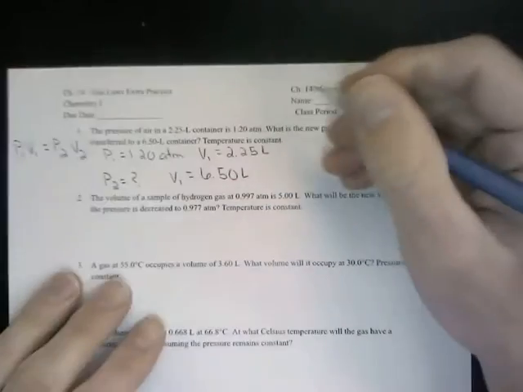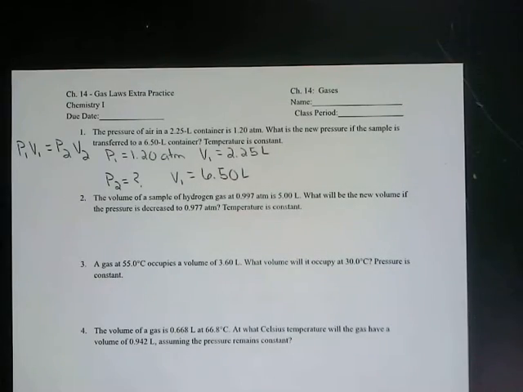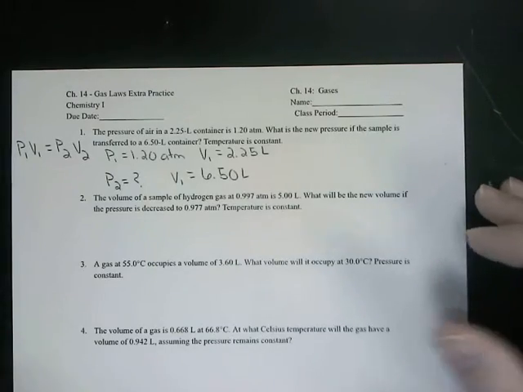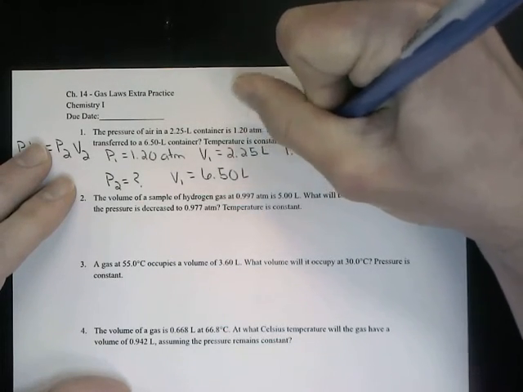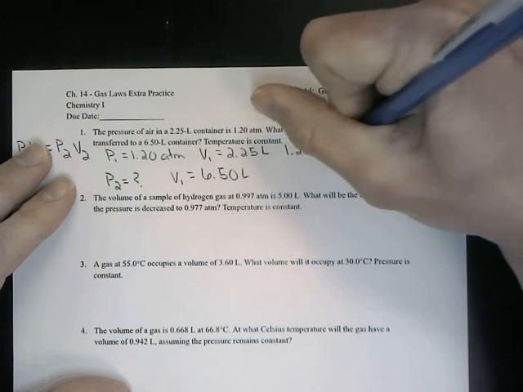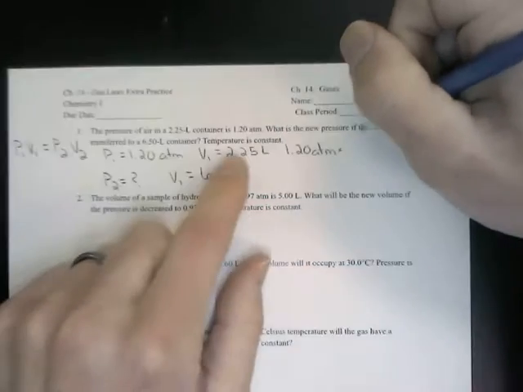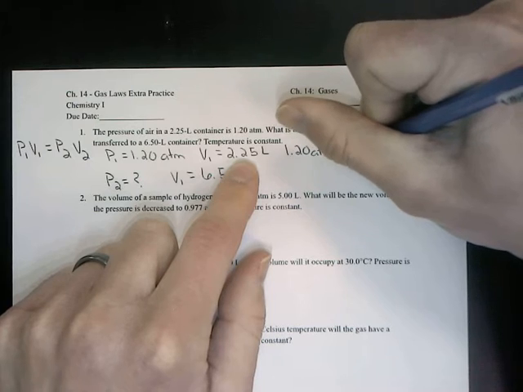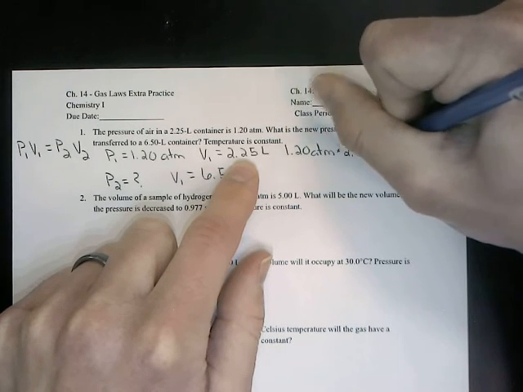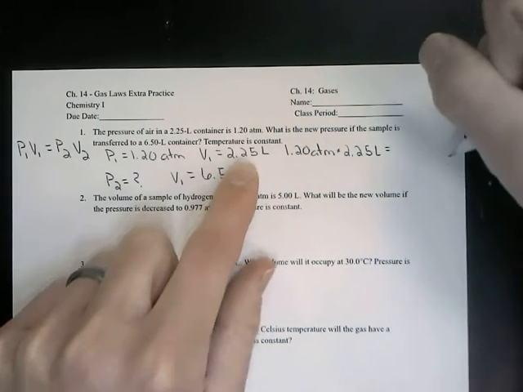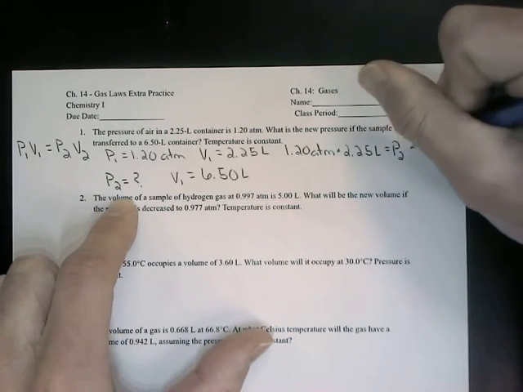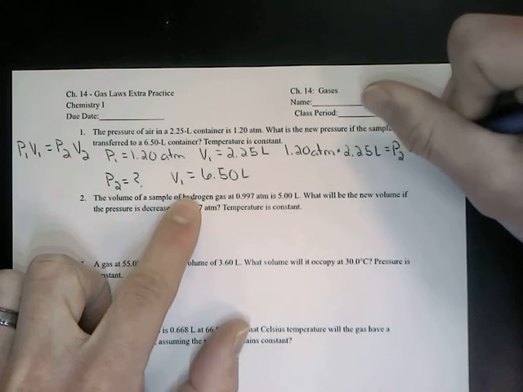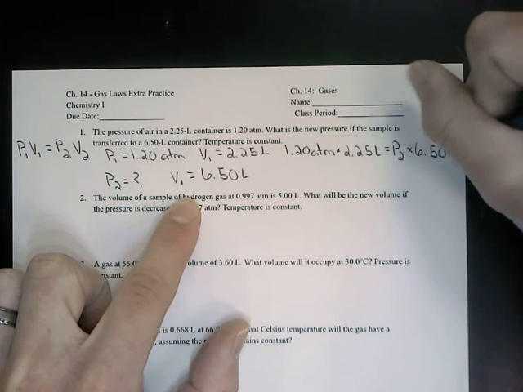So we will take here our 1.20 atmospheres times our 2.25 liters, and this will be equal to our second pressure, which is what we're trying to find, P2, times 6.5 liters.